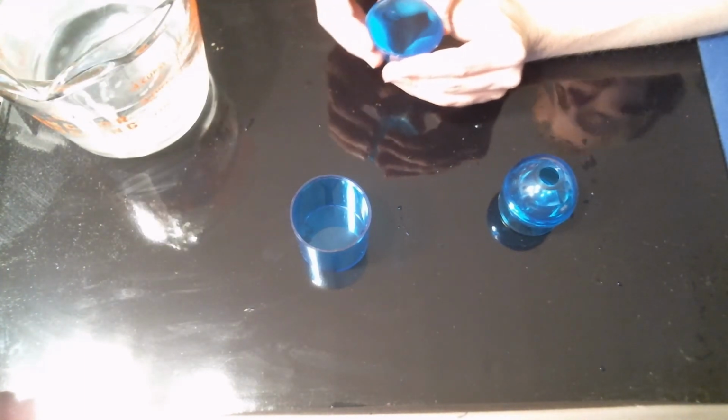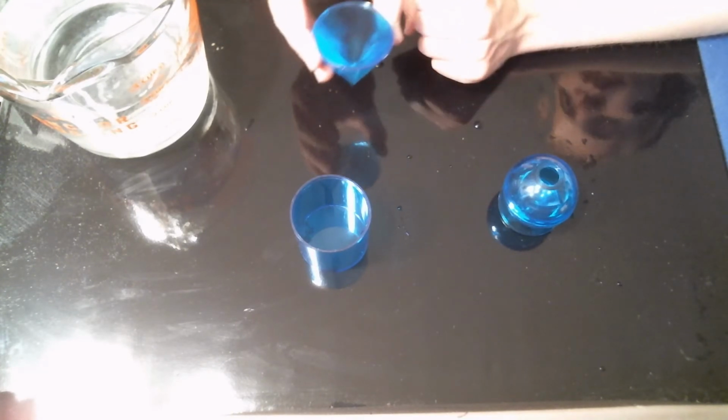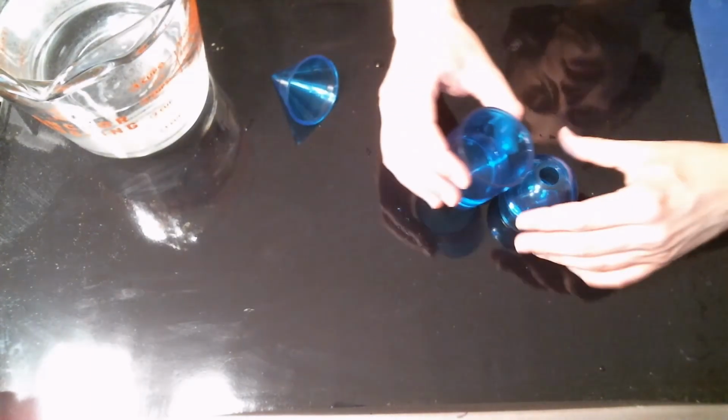There's one cone. I've noticed with the cone, it's kind of hard to pour into other things. So before I pour it into the sphere, I'm going to pour what I have in the cone into the cylinder. Okay, the cylinder is a little bit easier to work with.